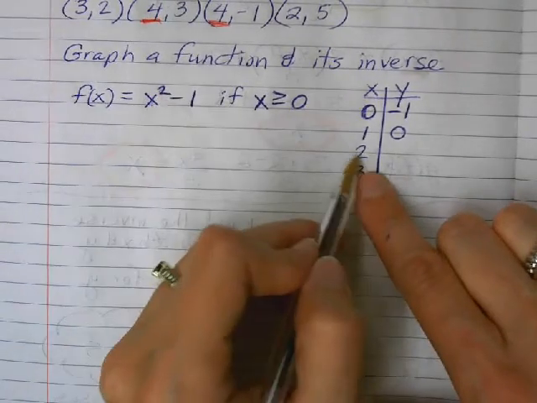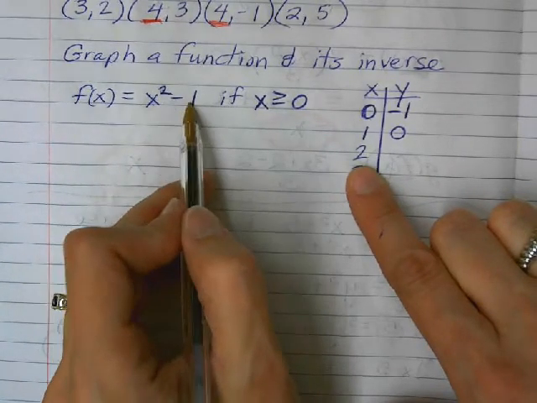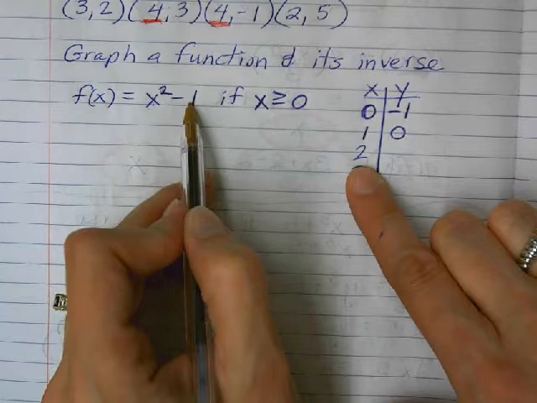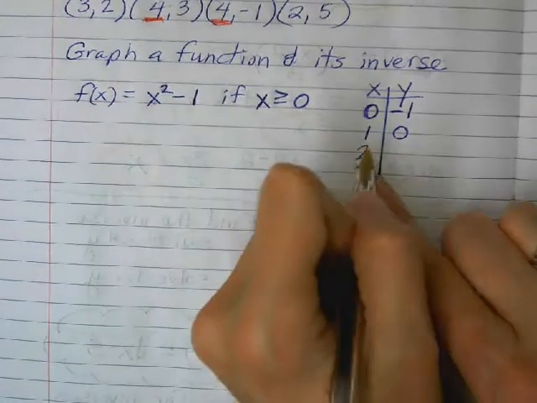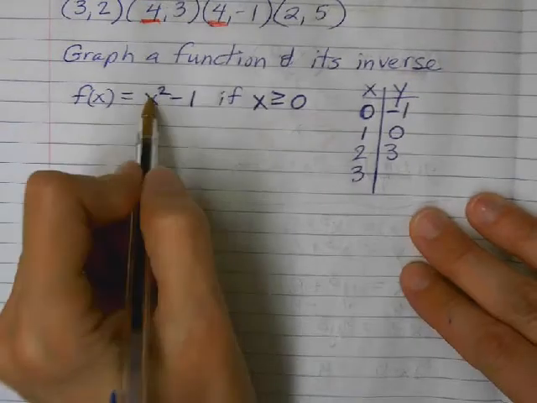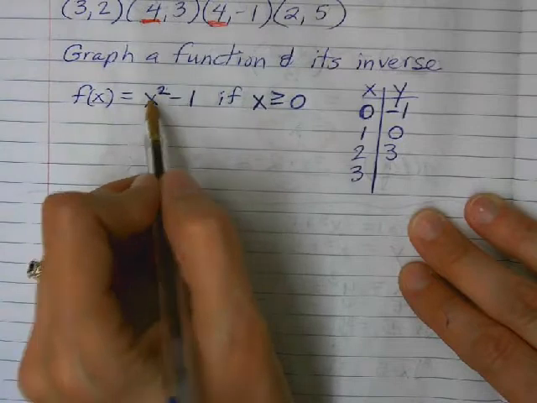You guys see what I'm doing? I'm plugging these numbers in. What's 2 squared minus 1? Do you know? Yeah, 3. Good job. 2 squared is 4. 4 minus 1 is 3. And then 3 squared is 9. 9 minus 1 is 8.